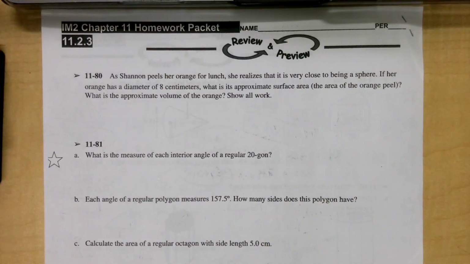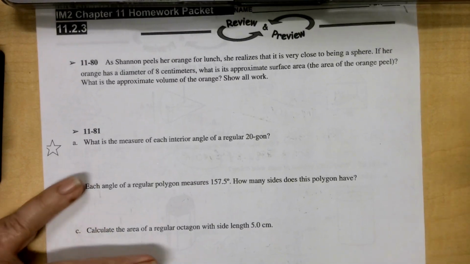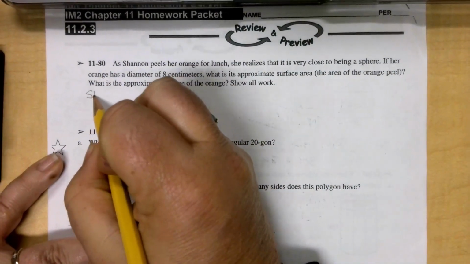As Shannon peels her orange for lunch, she realizes that it is very close to being a sphere. If her orange has a diameter of 8 centimeters, what is its approximate surface area, the area of the orange peel? What is the approximate volume of the orange? Show all your work.